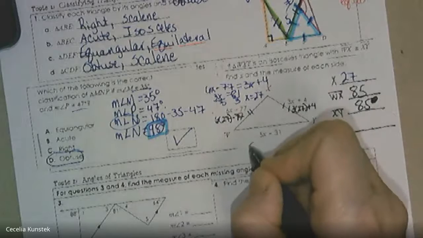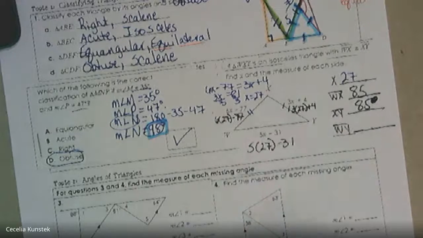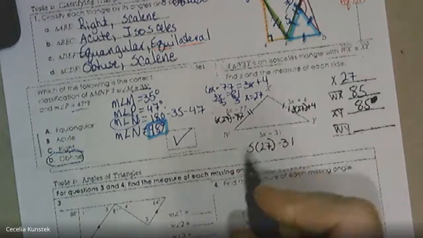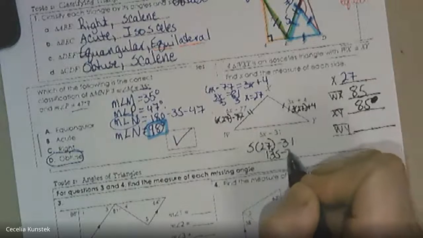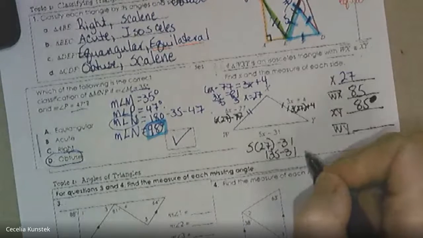Now we can figure out this length here. 5 times 27 minus 31. That's going to be 5 times 27 is 135 minus 31. And that's going to be 104.